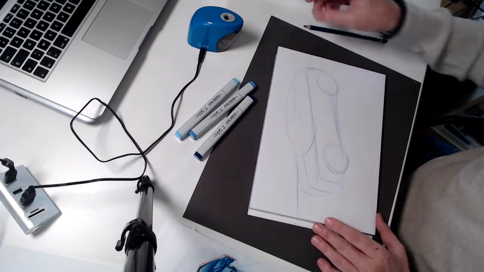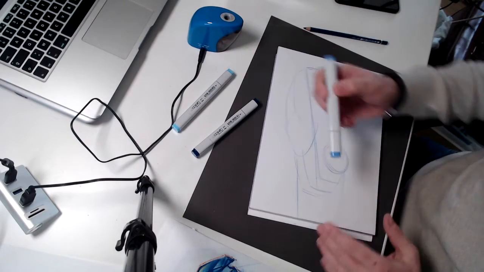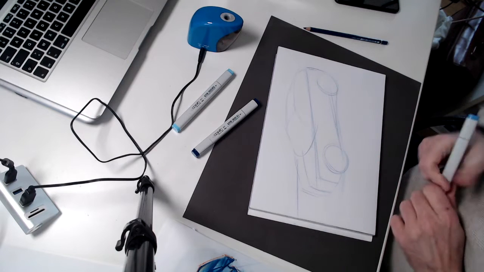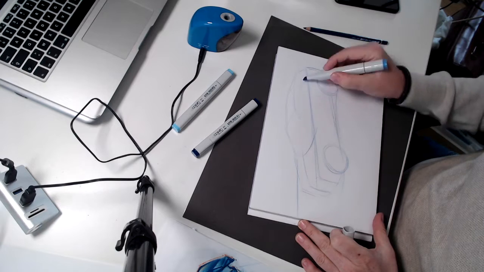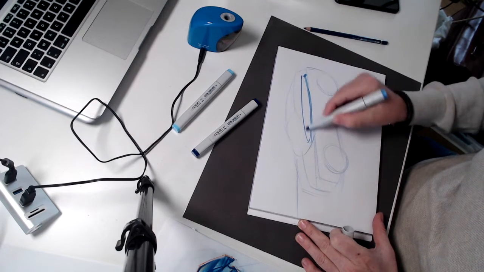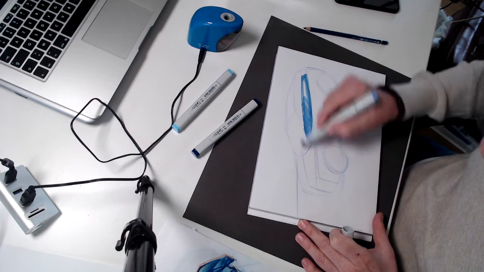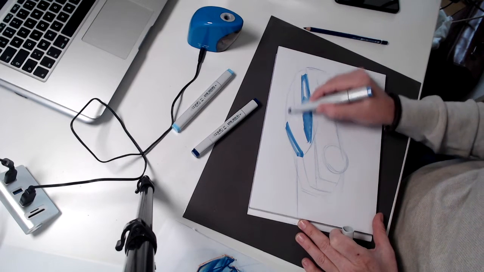And so if you take your marker, which is this one, okay, let's suppose it's this one, then you make your graphics like this. And the other one on the windshield on this side here, okay?